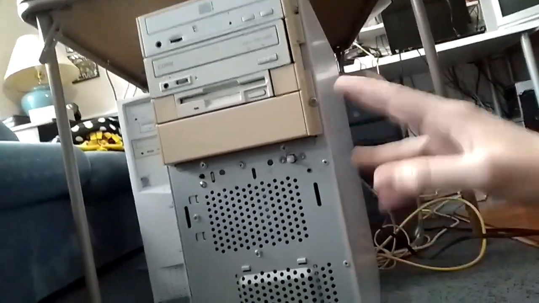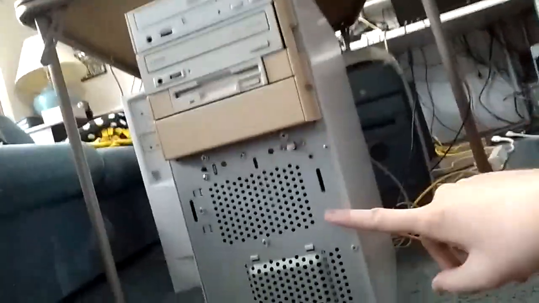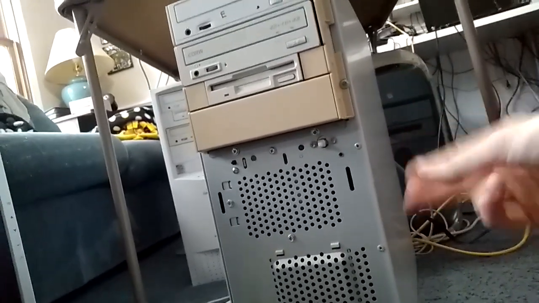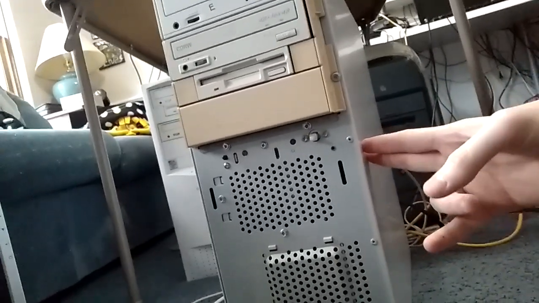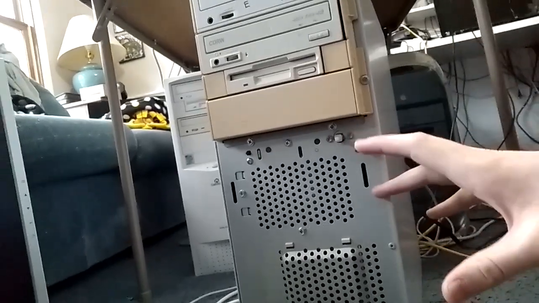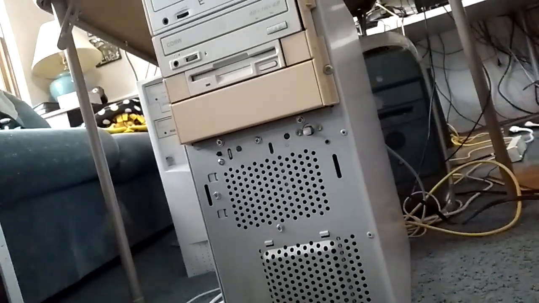Anyway, today I decided to do a video about setting up this beautiful Pentium 1 133 megahertz with 32 megabytes of RAM, a 4.5-ish gigabyte Quantum Fireball, a Cirrus Logic 5446 2D accelerator, and a Sound Blaster 16 to run Windows 98 and play DOS games.